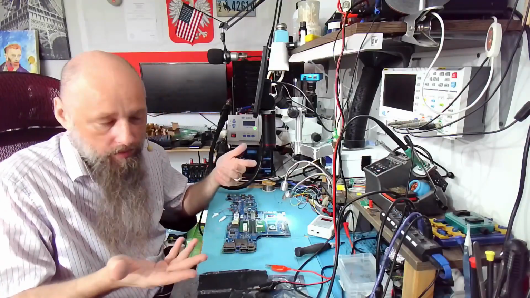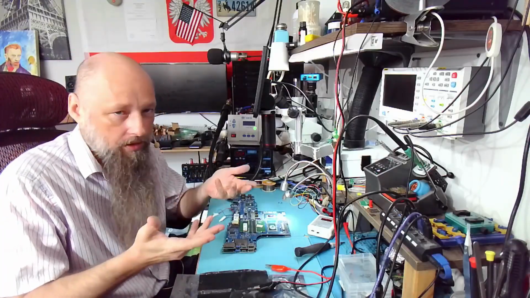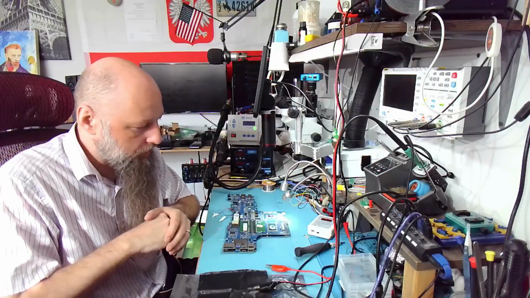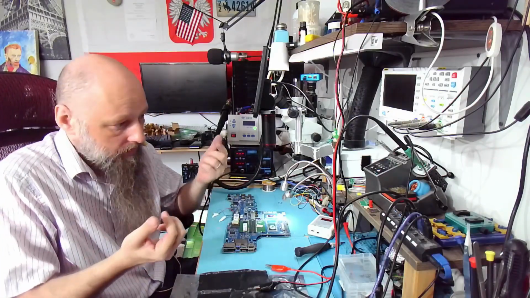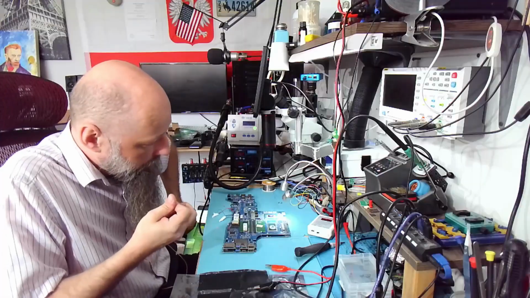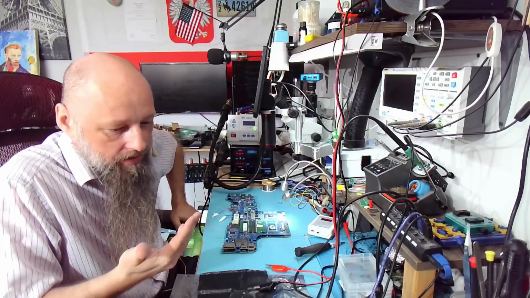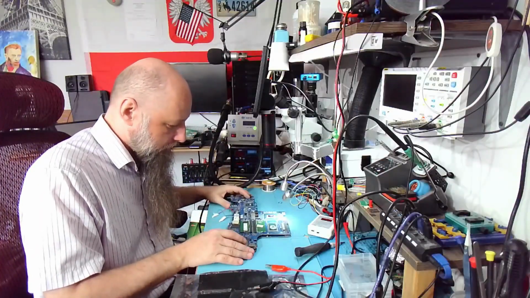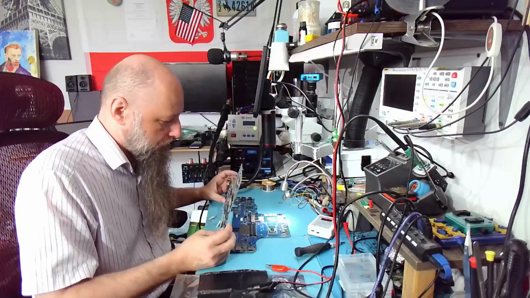Maybe I messed it up, right? Overheated. Maybe there's a bridge underneath. One of the balls didn't solder on properly. All kinds of stuff like that. So there's stuff that can go wrong. So I don't know. I would like to find a solution that works for you, so you don't waste any more money. But I don't see a golden solution over here.